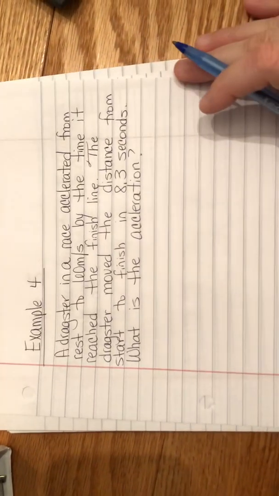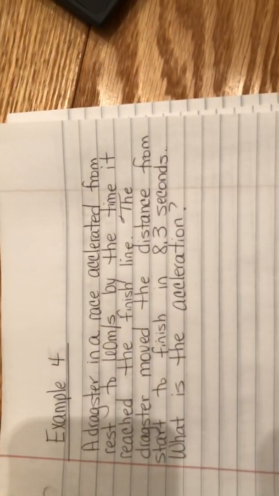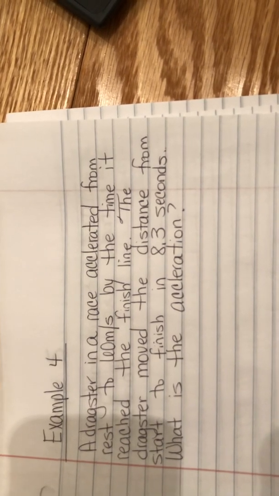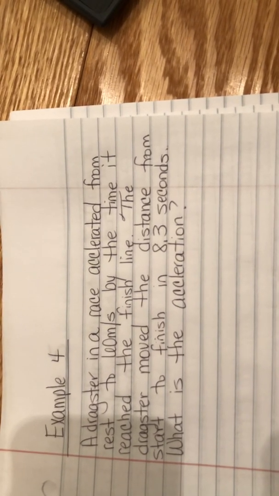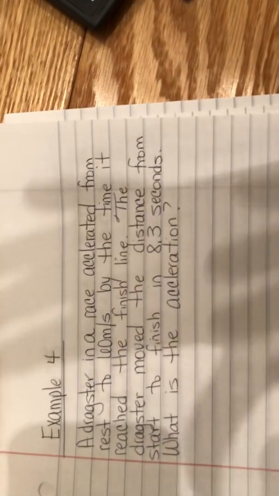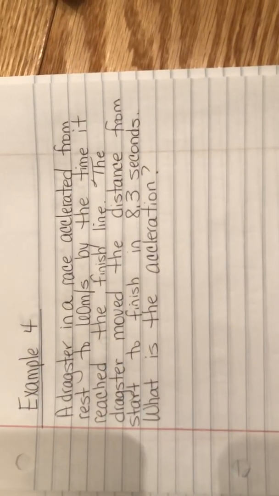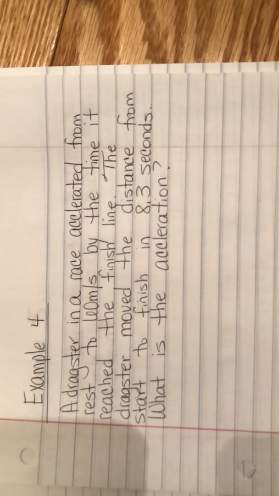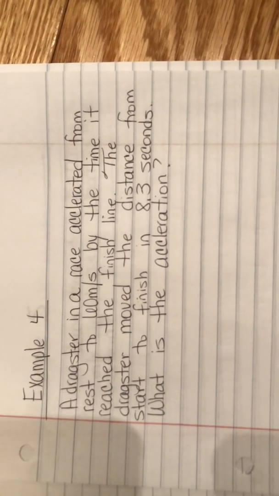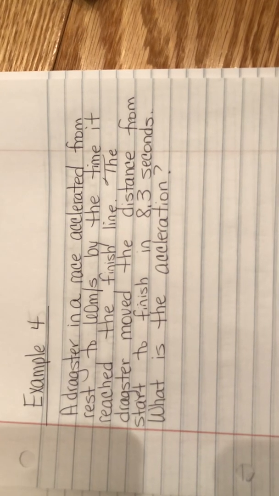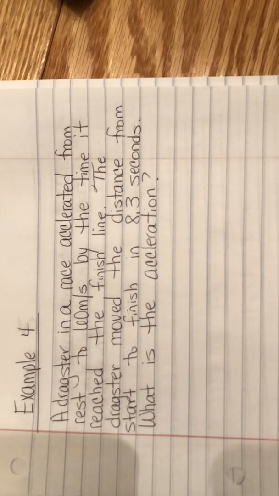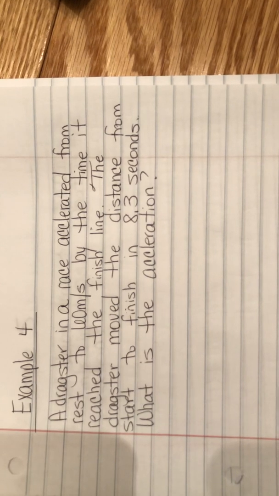We're at 16 minutes. Okay, example 4 says a dragster, which is a drag racer, like somebody who's racing cars, in a race accelerated from rest to 60 meters per second by the time it reached the finish line. The dragster moved the distance from start to finish in 8.3 seconds. My arm's tired, I gotta prop it up. What is the acceleration? I'm gonna read it again. A dragster in a race accelerated from rest to 60 meters per second by the time that it reached the finish line. The dragster moved the distance from start to finish in 8.3 seconds.